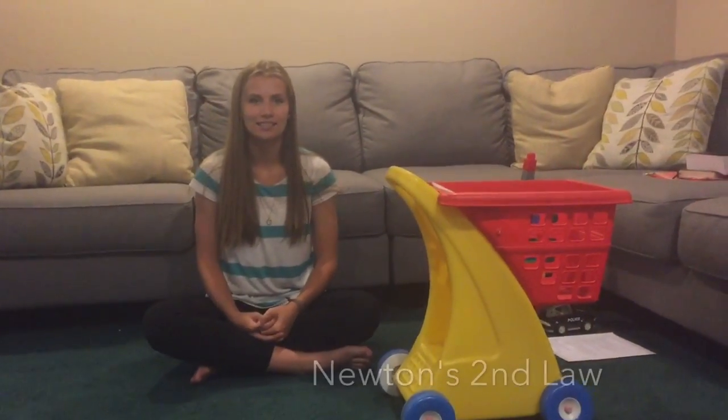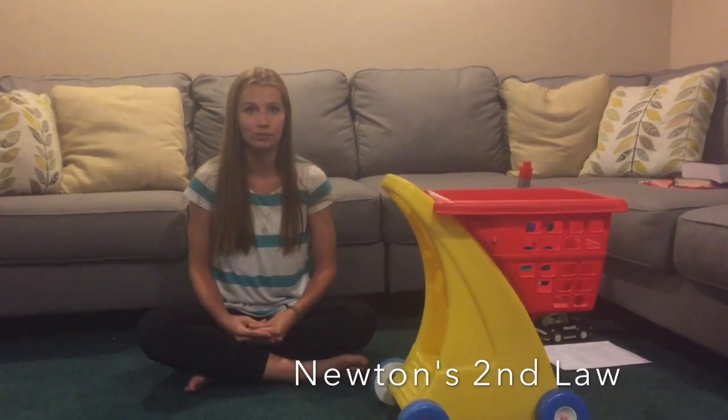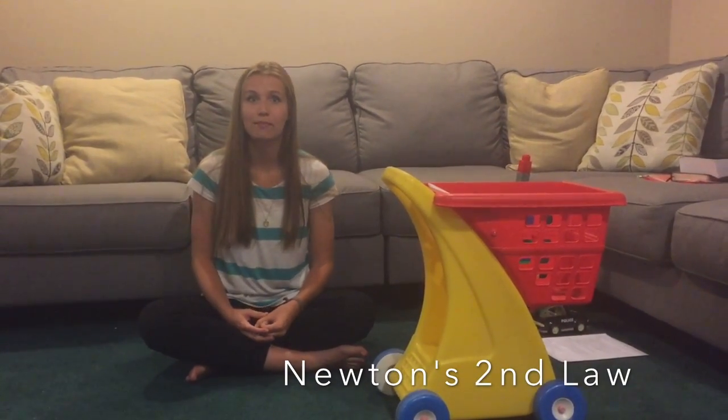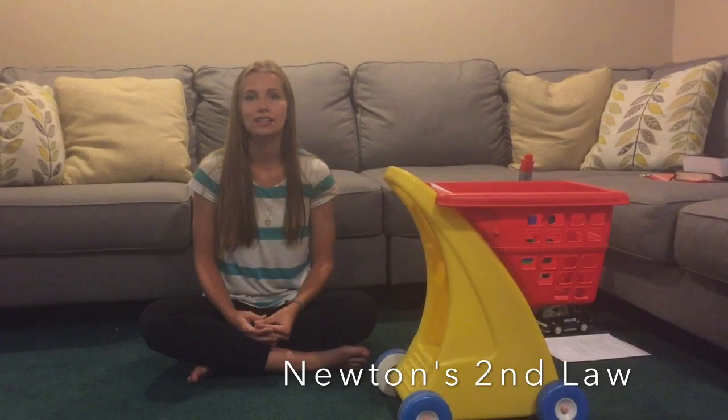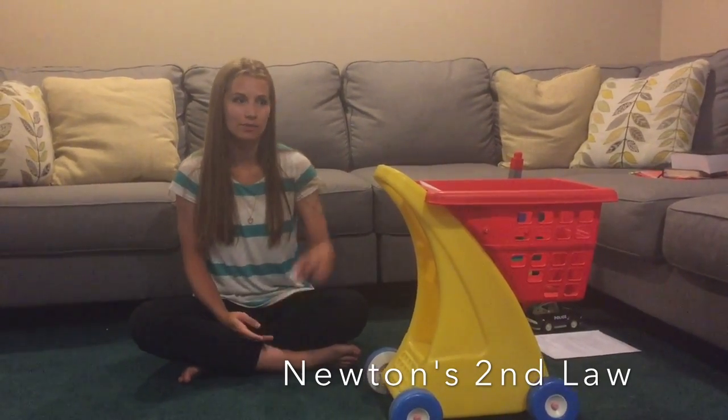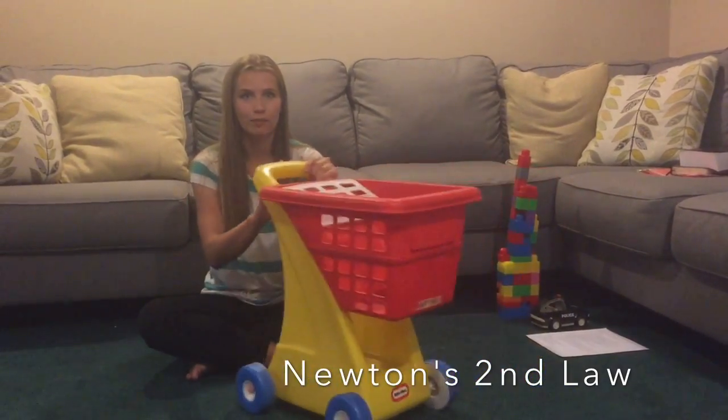Newton's second law states that the acceleration of an object by a net force is directly proportional to the magnitude of the force and is inversely proportional to the mass of the object. This law is demonstrated when I push on this shopping cart.